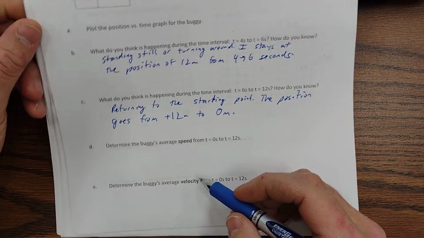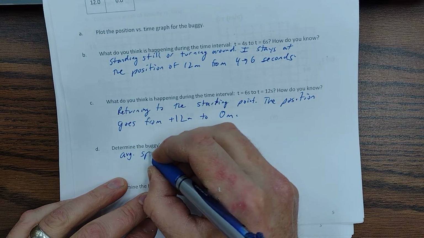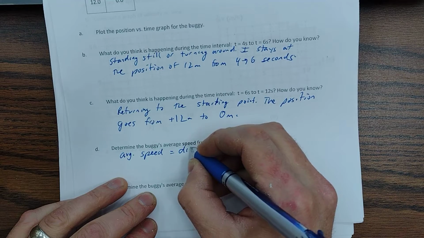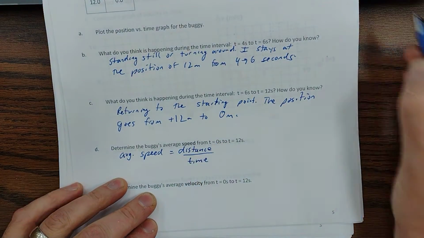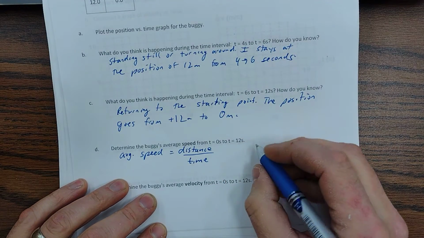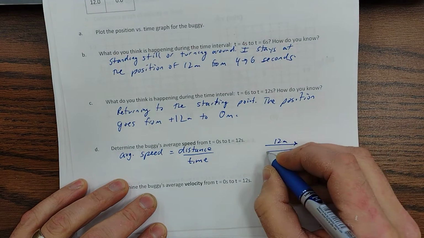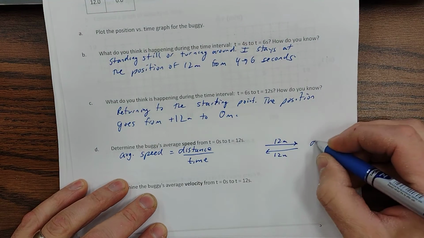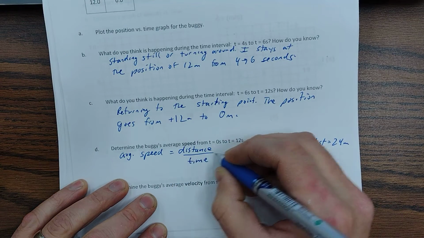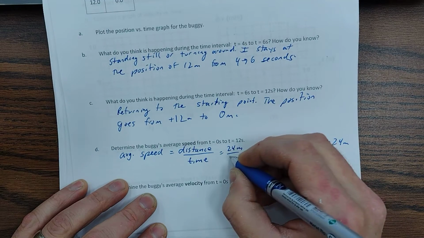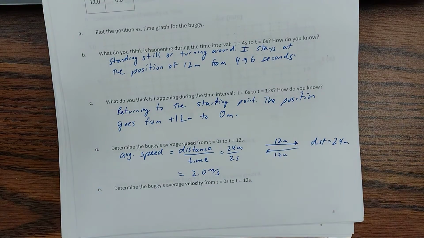Determine buggy's average speed from 0 to 12 seconds. So average speed is the total distance over time, right? So the total distance is 12 meters forward, right? And 12 meters backwards. So the distance is 24 meters total. So it's 24 meters in 12 seconds. That's 2.0 meters per second.